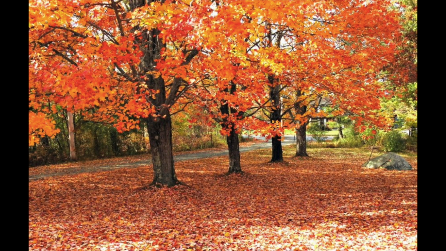This image here is a perfect example of what you may see in the fall when the leaves begin to fall from the trees.